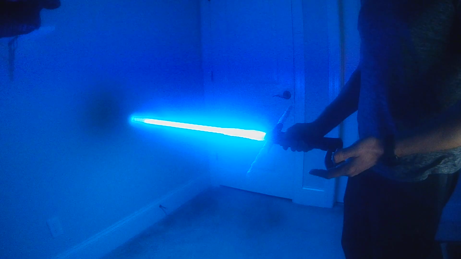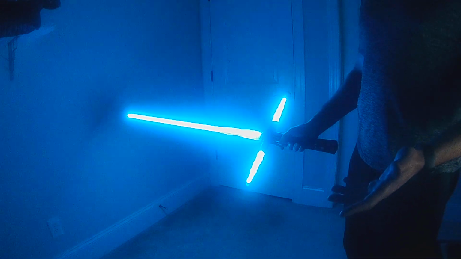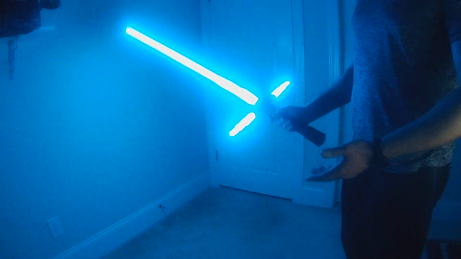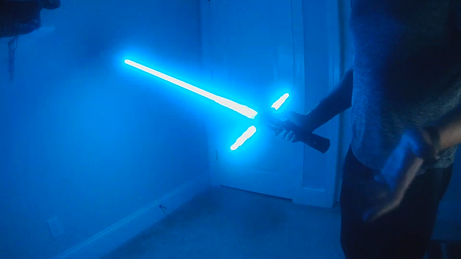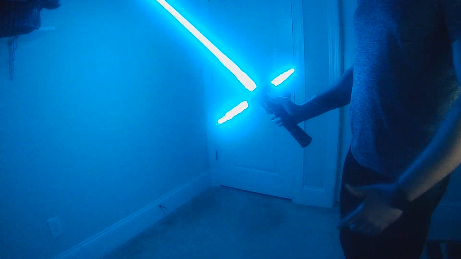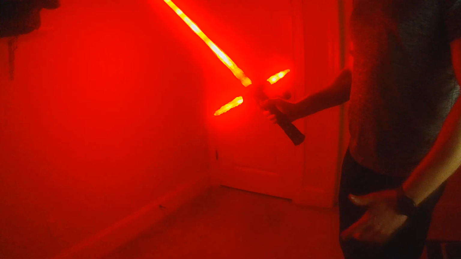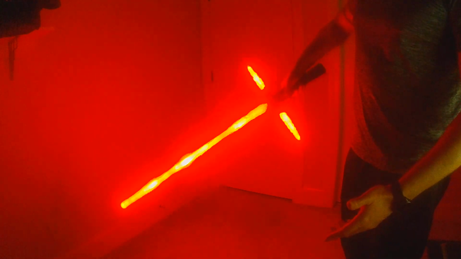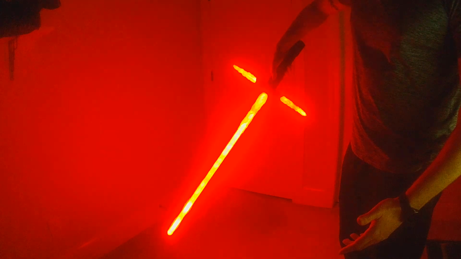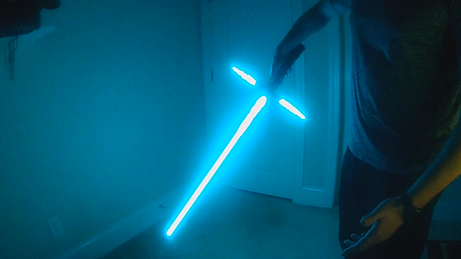So it starts out as Ben Solo's blue blade, and then it has all of the responsive effects built into it. But then when I use the click to change for color change, if I have it facing up, I'll get a quick transition to the unstable red. And if I have it facing down, I'll get a slower transition.